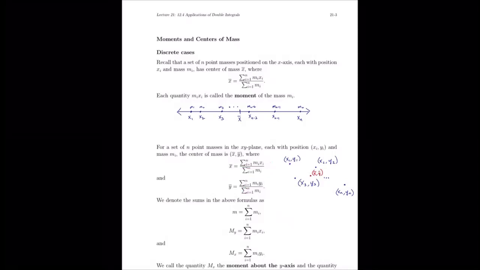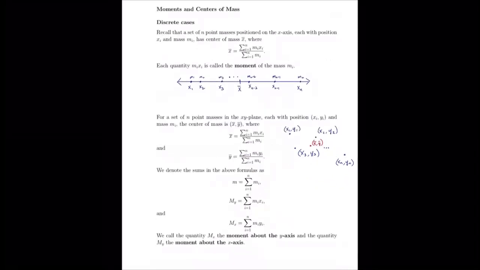And these are not connected to each other, or we could think of them as being connected by weightless thin rods. And that could be how we discuss their connection for their balancing point or their center of mass. Now, we'll represent m as just this total mass, the sum of all the point masses in the system.